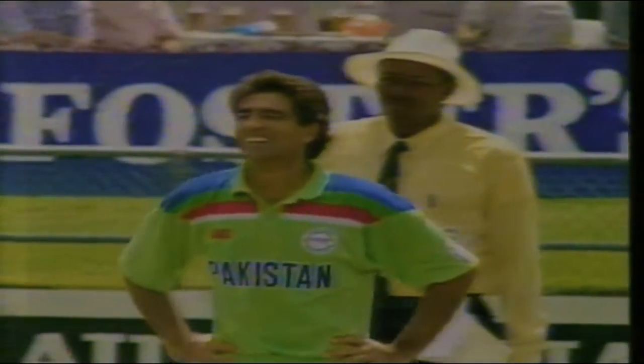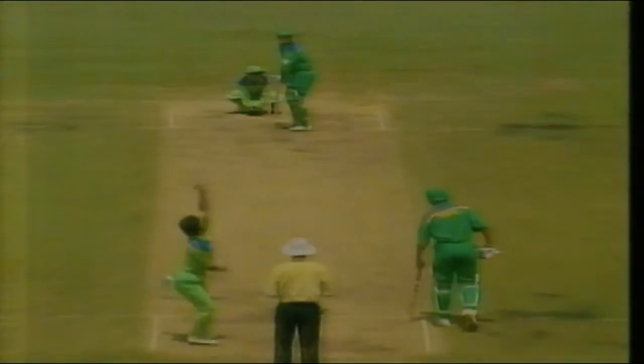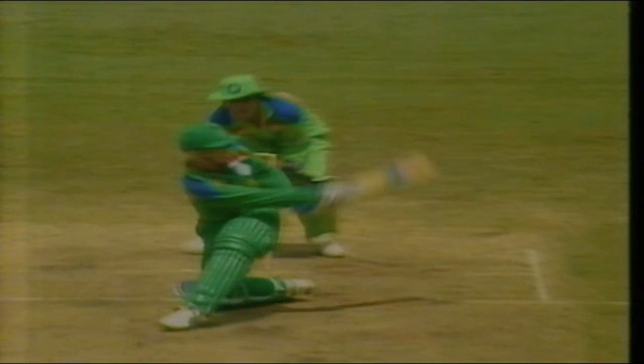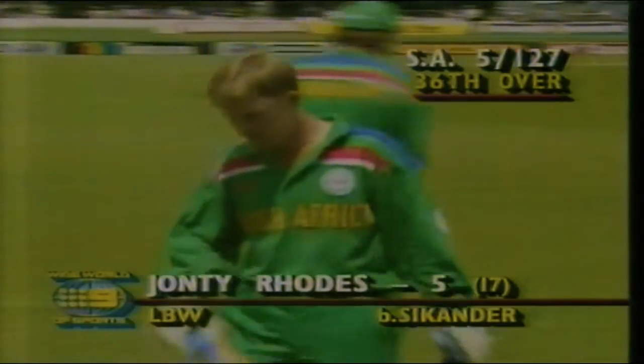That's close. That was very similar to the appeal that didn't work a little earlier, but once again that looked absolutely plumb. Steve Bucknor, the umpire, and success for Iqbal Sikander. Yes, it seemed to be a top decision. He's bowling top spinners. There's a pitch in line, and that would have taken middle stump. Good decision. He was forward. Doesn't matter. The ball wasn't bouncing. It was skidding on. And umpire Bucknor correctly adjudged him LBW. That's a vital breakthrough for Pakistan. Rhodes out for 5, 5 for 127.